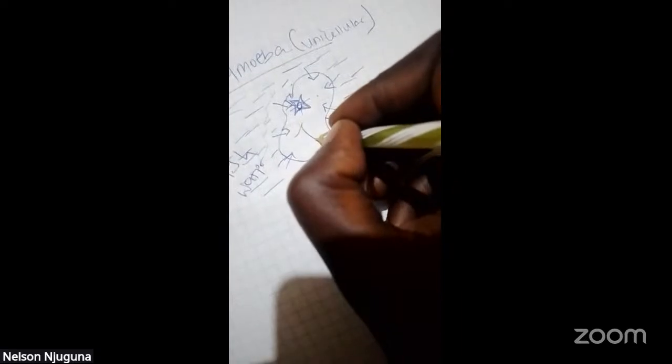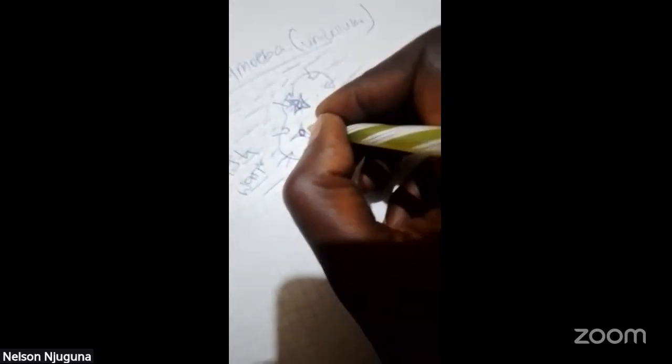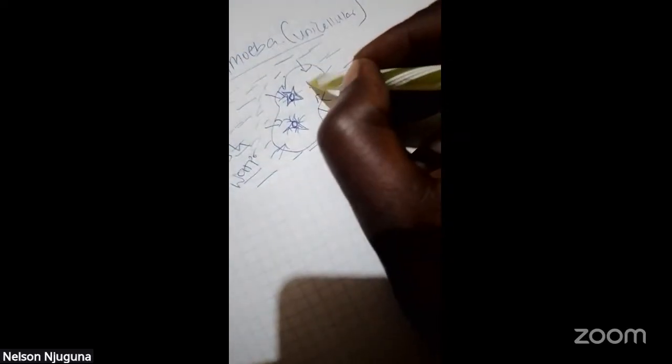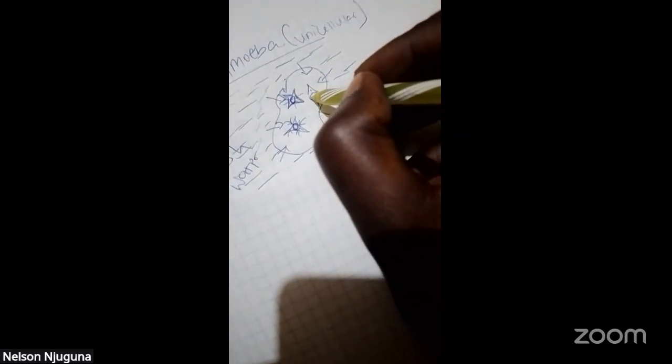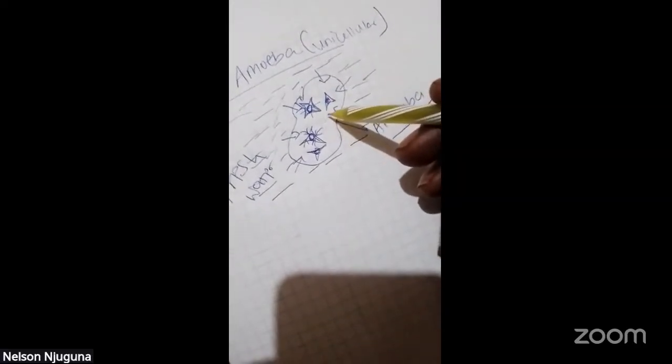So if we have another contractile vacuole there, it will also gain water or drain water from the amoeba cytoplasm. So we'll have very many contractile vacuoles like that. Another one there. So very many. What happens is, all these contractile vacuoles will drain the water from the amoeba.